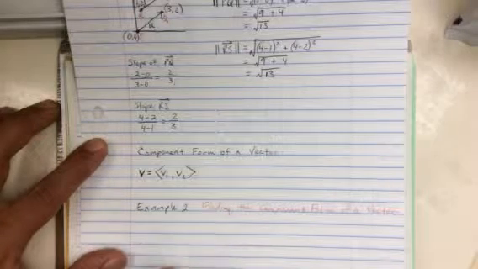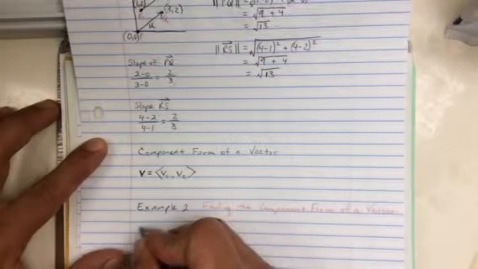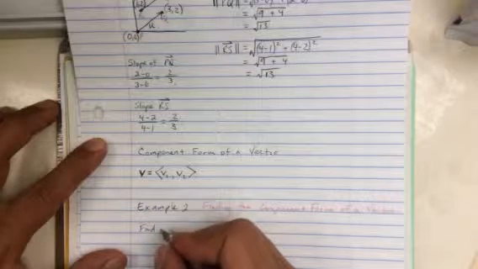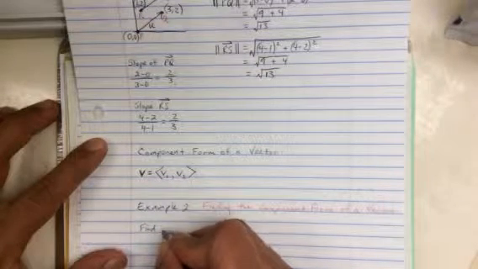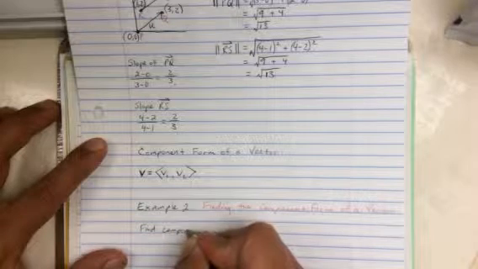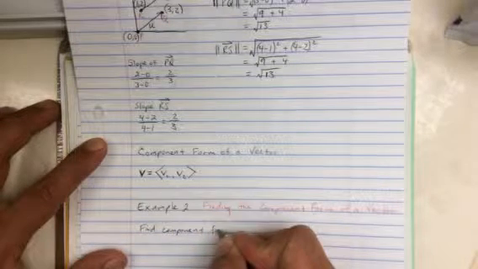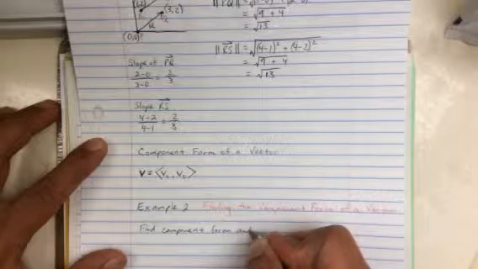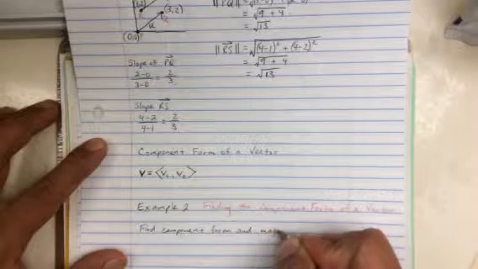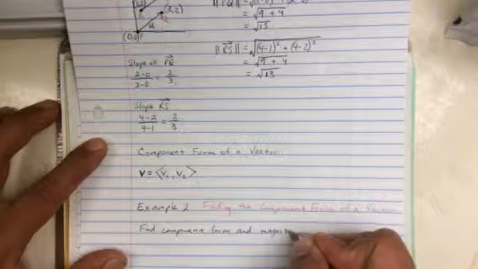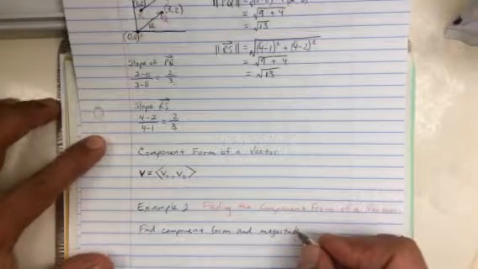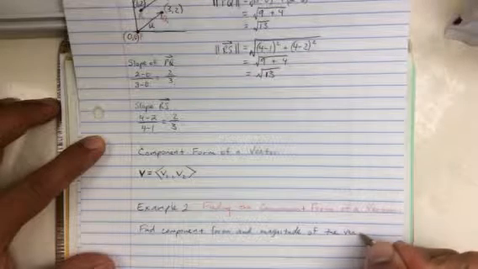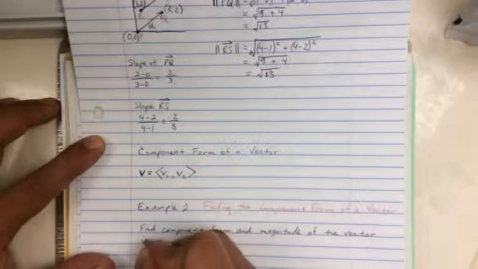All right, so let's say it tells us find component form and magnitude of the vector b.